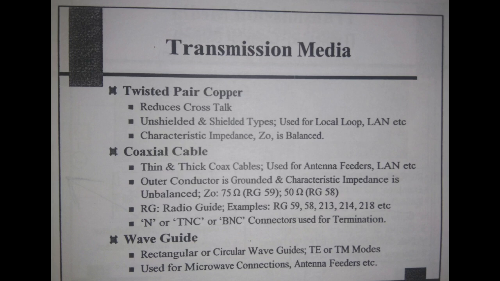First, twisted pair copper. It reduces crosstalk. Unshielded and shielded types are available. Used for local loop, LAN, and characteristic impedance Z0 is balanced.